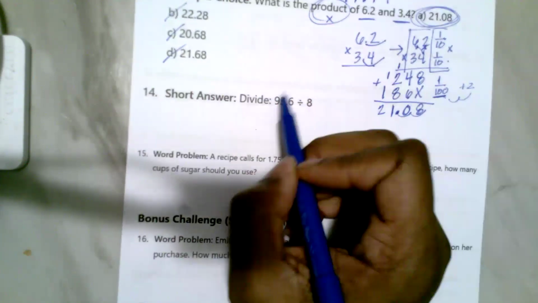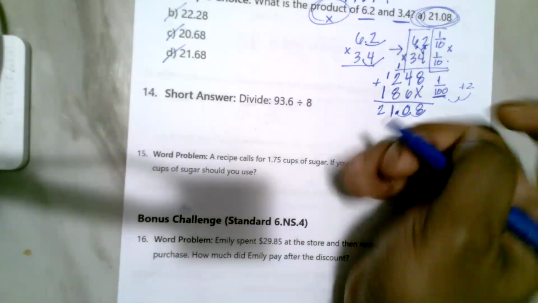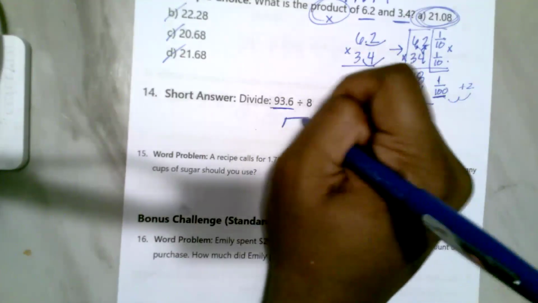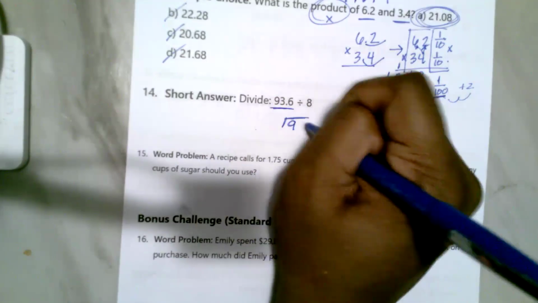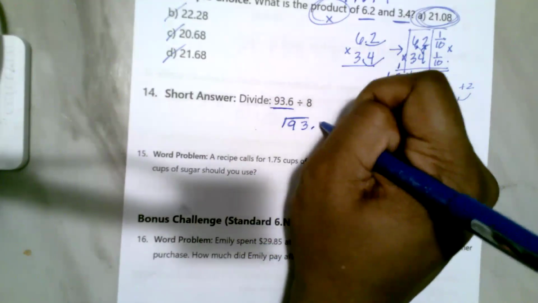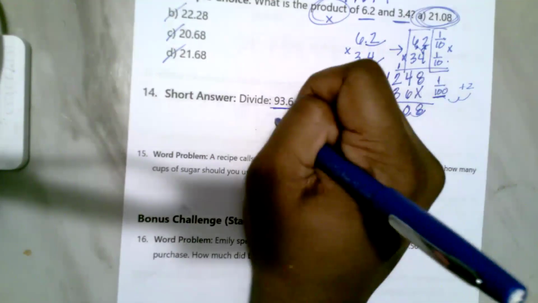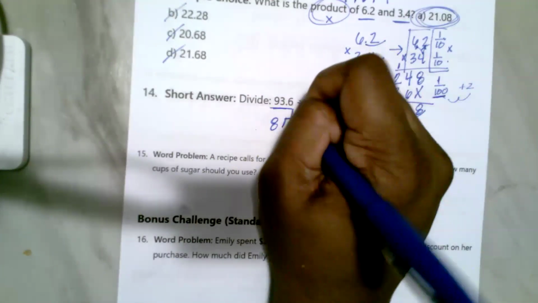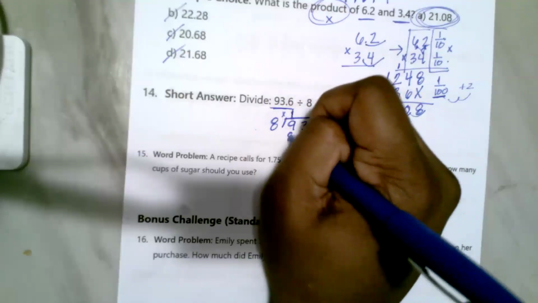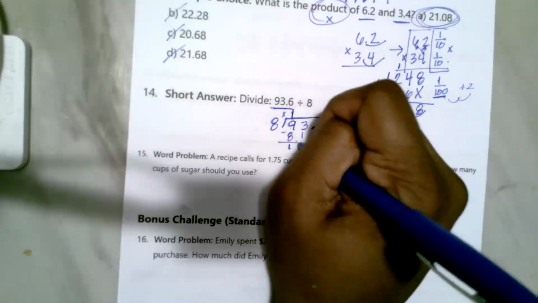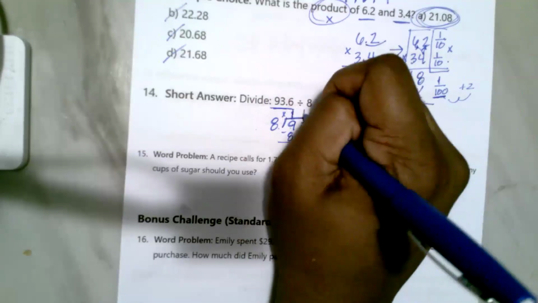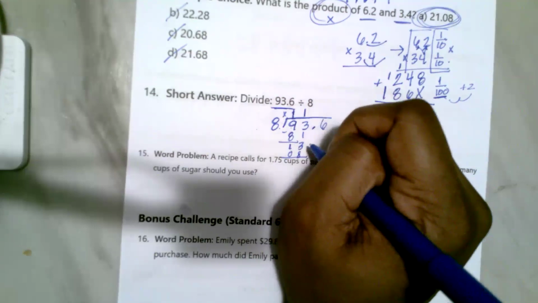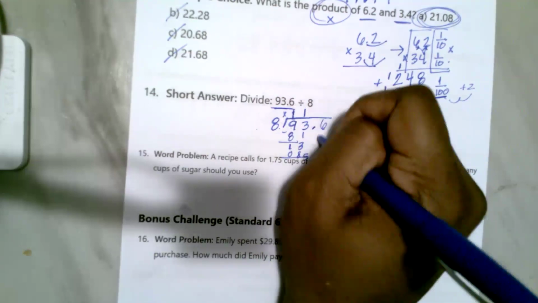Next, divide 93 and 6/10 by 8. Since I said this number first is our total, which is our divisor, give space 93 and 6/10 divided by 8. 8 goes into 9 one time. 1 times 8 is 8. That's 1, that's a 3. 8 goes into 13 one time. That's a 8. That's a 5. Bring down the 6.